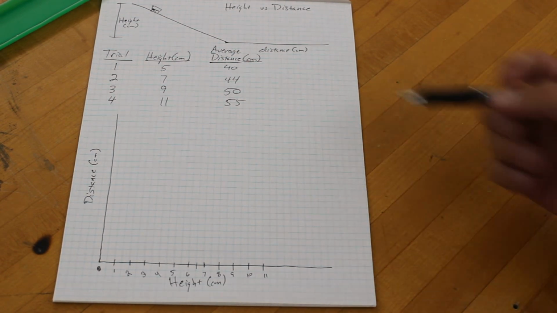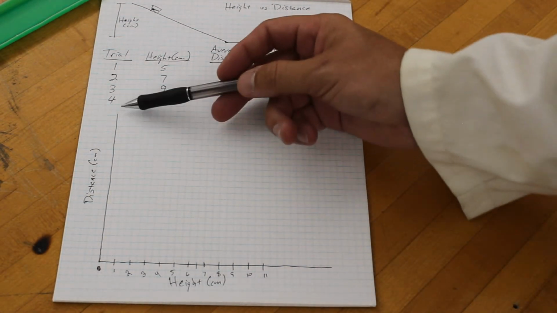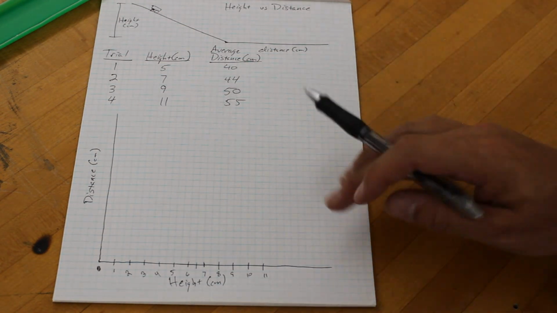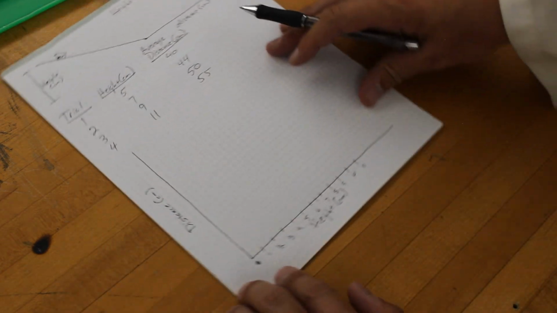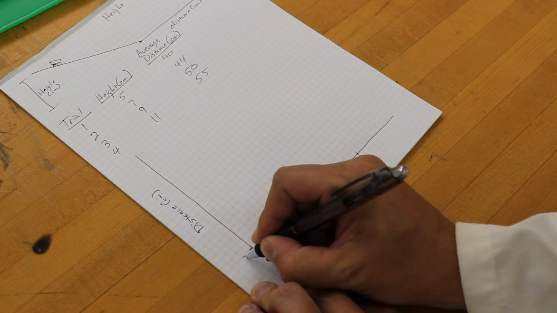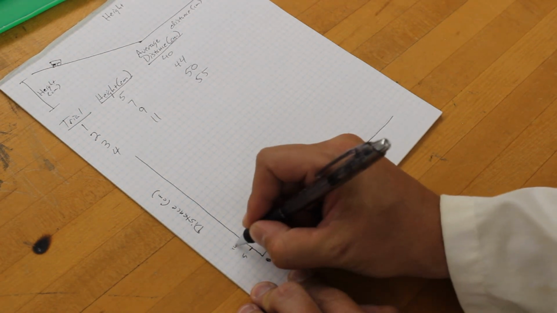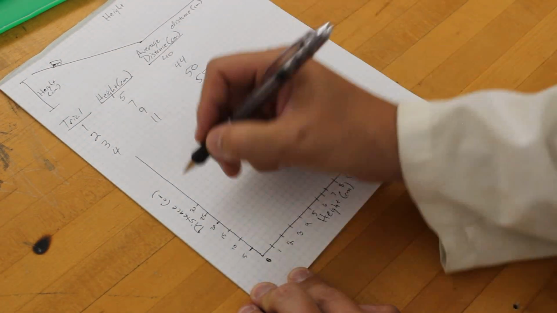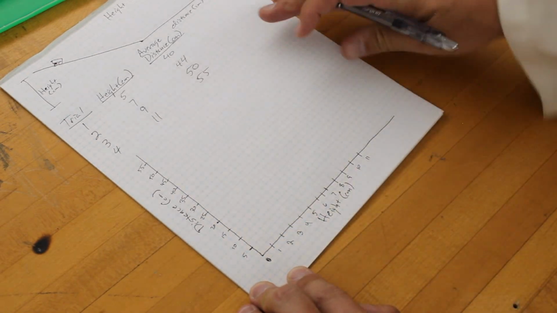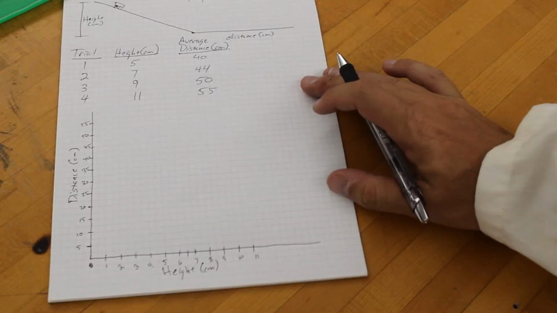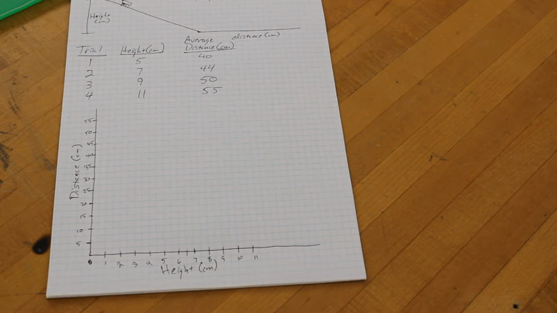My y-axis, I have the average distance. That has to go up to 55, so I'm going to go by 5s: 5, 10, up to 55. So the first thing you should do is label your axes. Make sure they go all the way up to the top. Okay? Now we need to put our data points.